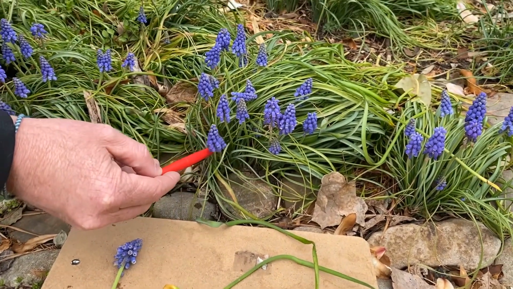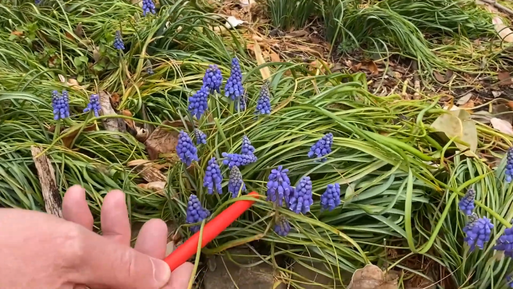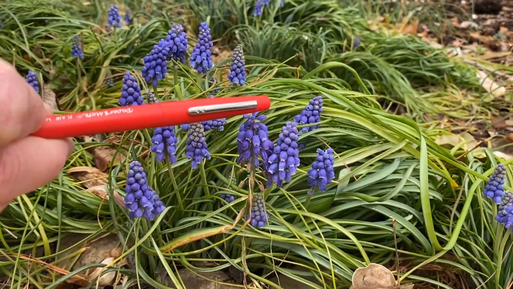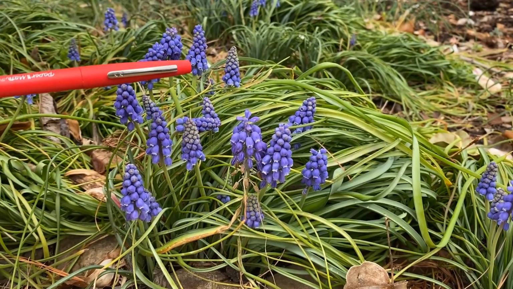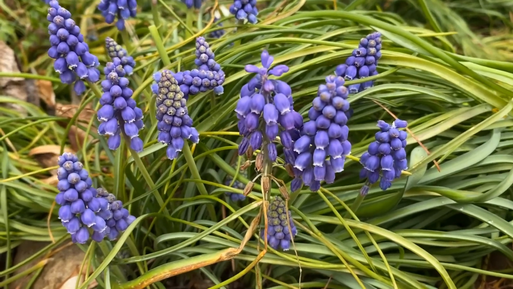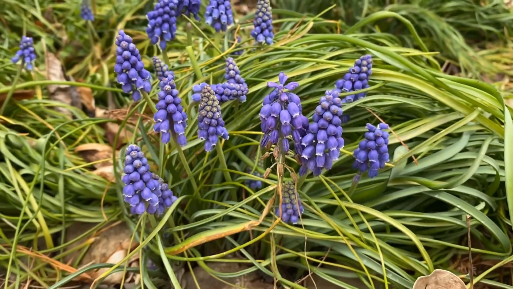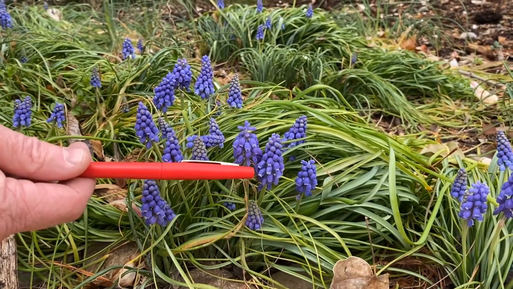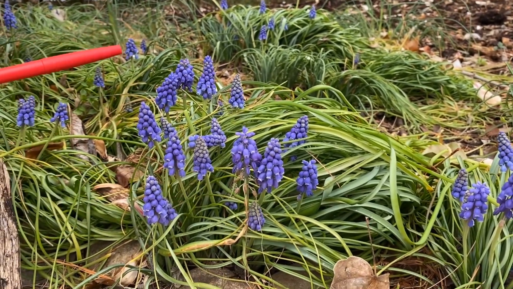Now looking at the flowers, these inflorescences rise above the foliage. They are racemes, and the individual flowers are urceolate or urn-shaped. I'll show you that in just a minute up close. The flower colors on Muscari armenicum, purple is most common. There's also white and pink.